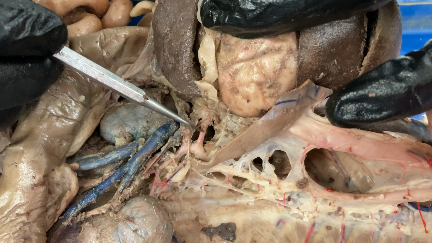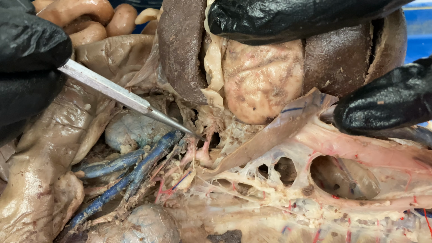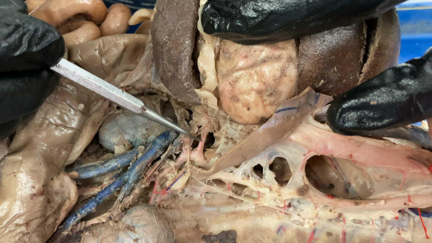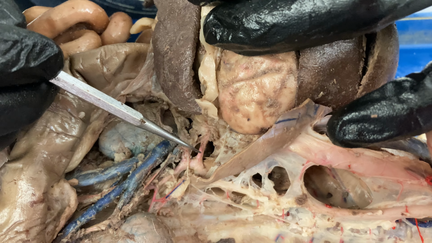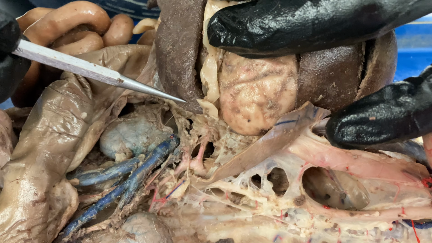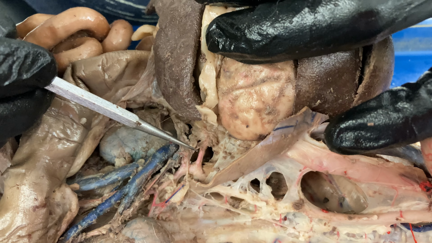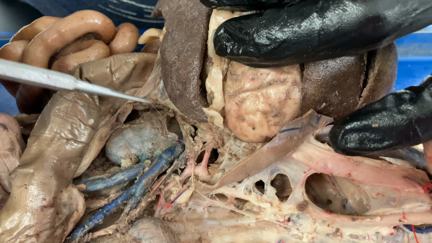And again, the trunk means it's going to be short, and there's going to be branches coming off of this. There's 3 main branches coming off of the celiac trunk. You're not required to know them, but just for reference, there's going to be a branch to the liver, which is going to be your hepatic artery. There's going to be a branch to the spleen, which is going to be your splenic artery, and then there's going to be a small branch to the mesenteric, which is going to be blood to the mesenteric.